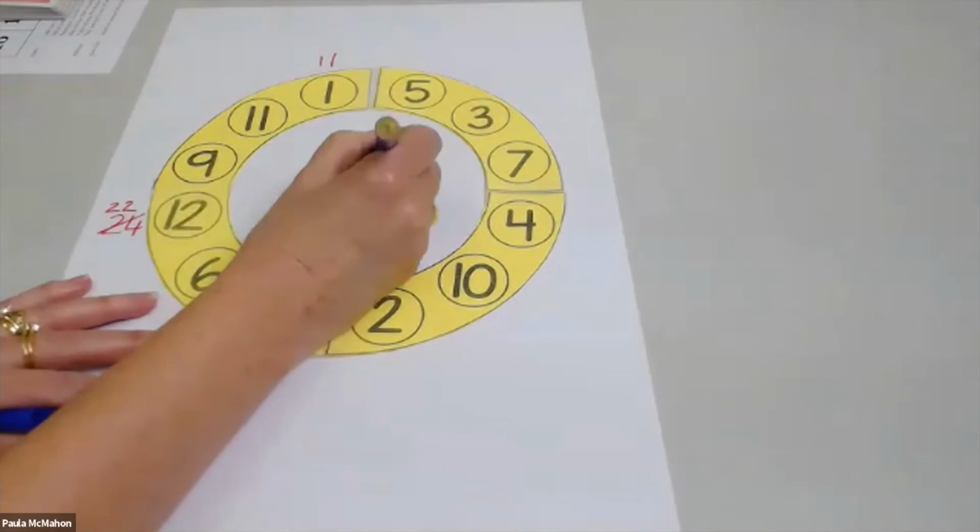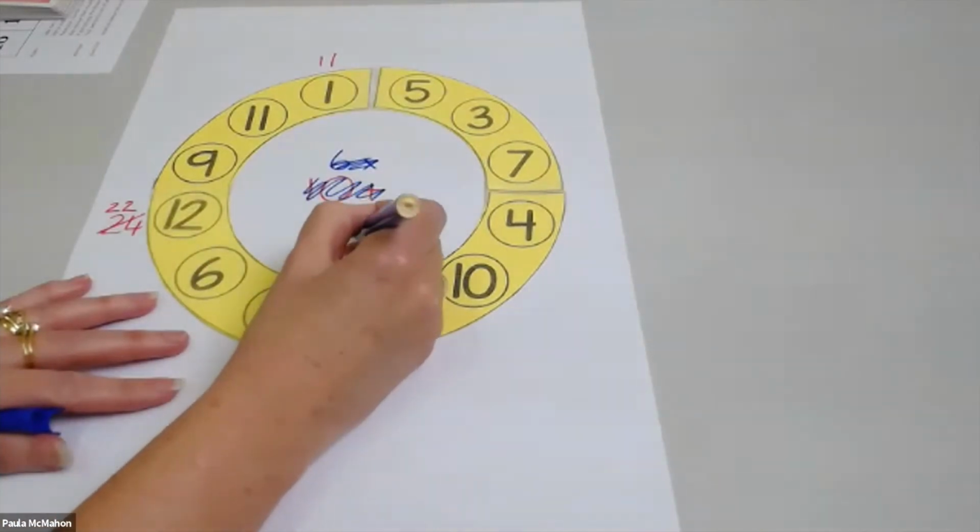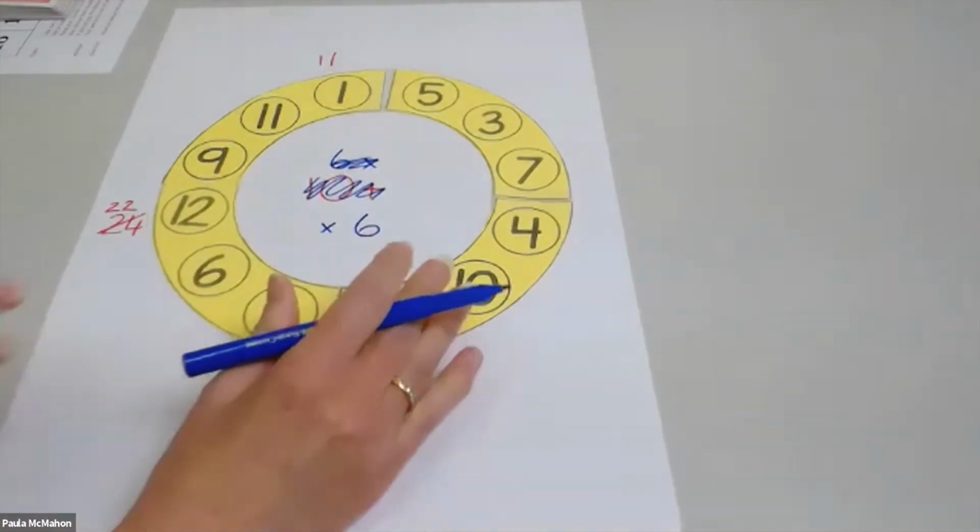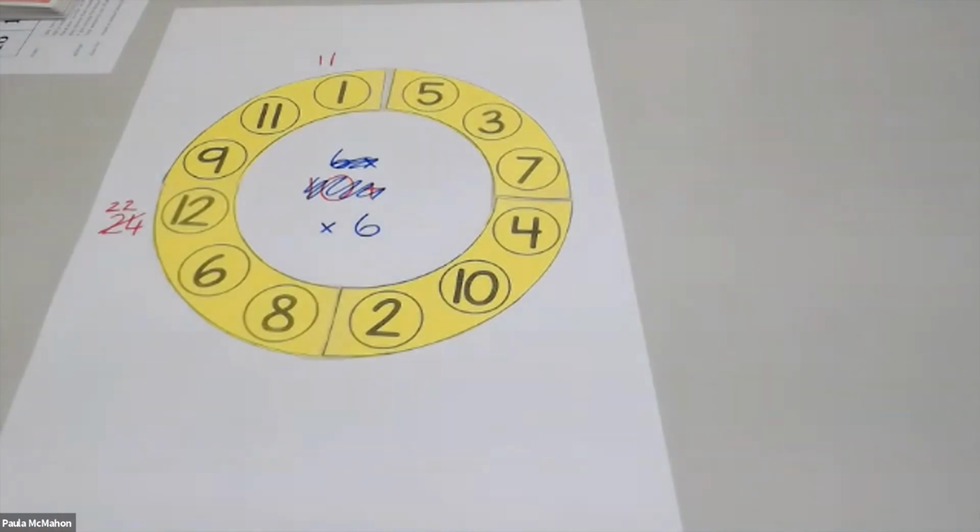So my next effort is I would actually go times 6. It looks pretty simple for us, but for the kids, it's not. Well, hang on a minute, now I've got to do 9 times 6 instead of 6 times 9, and they get that idea that they can switch it around.